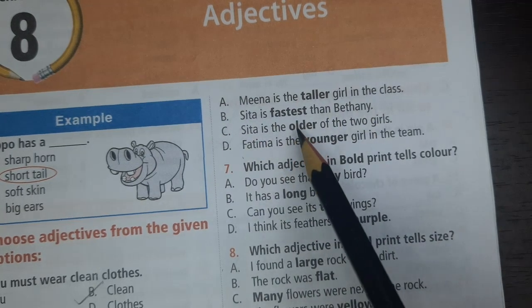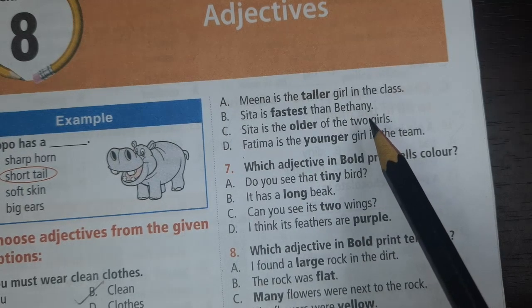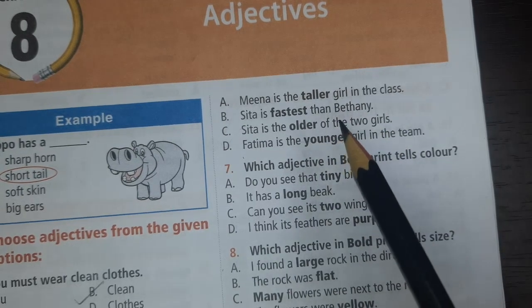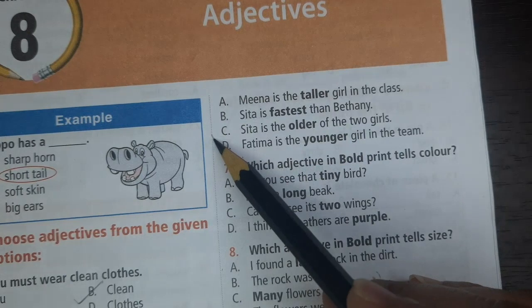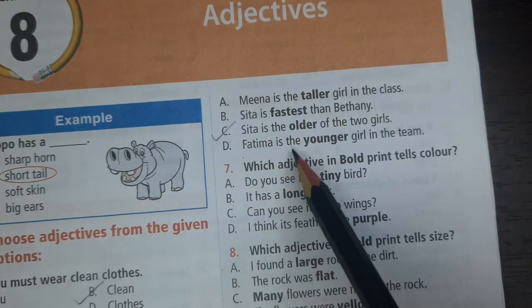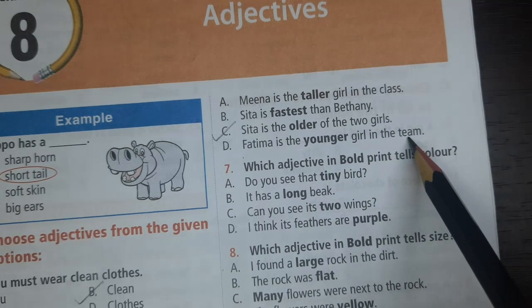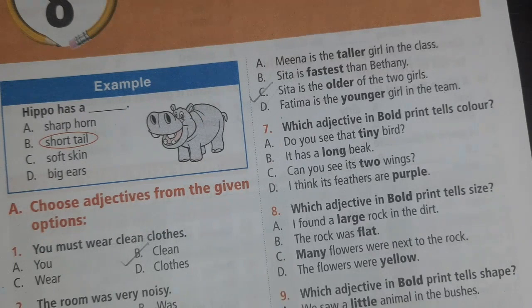Sita is the older of the two girls. So out of two girls, one is Sita who is older. That is why option C is the answer. Option D, Fatima is the younger girl in the team. So we are comparing three or more, right? So it has to be youngest.